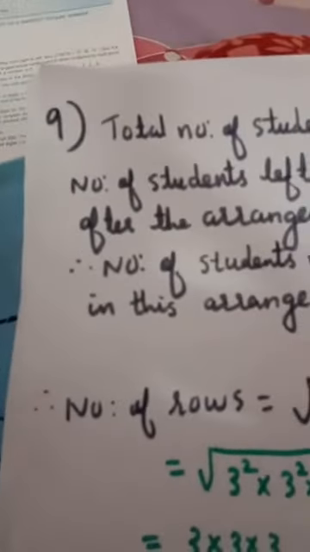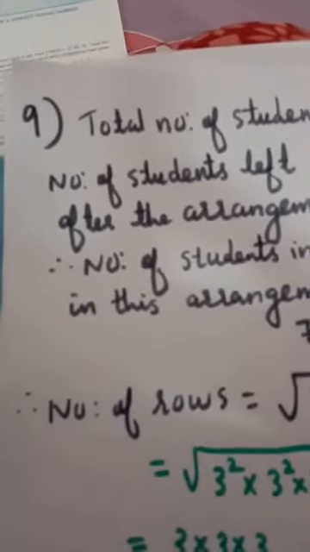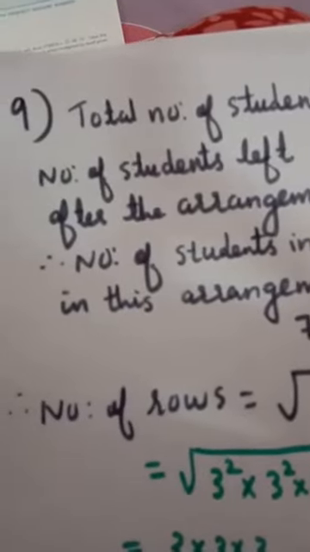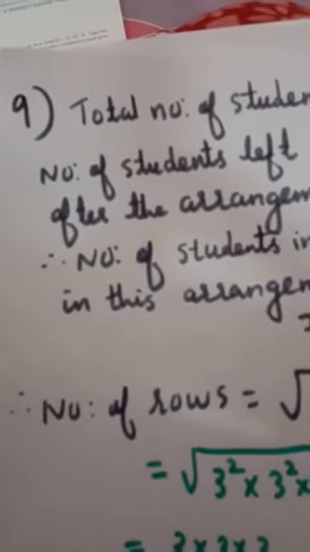Now we are going to discuss the ninth question. Out of 745 students, maximum are to be arranged in a school field for a PT display such that the number of rows is equal to the number of columns. Find the number of rows if 16 students were left out after the arrangement.